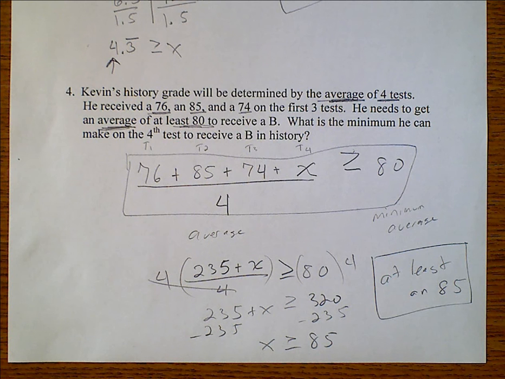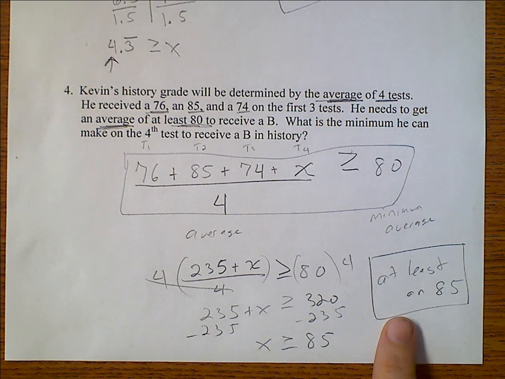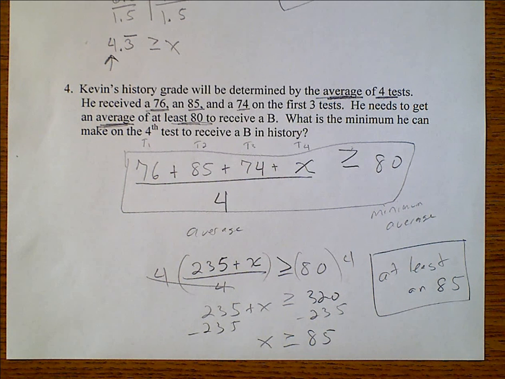So all we're doing is we're given word problems. We need to translate those word problems into inequalities, which we then solve, and I want your answers written as statements. That way we bring it back into the real world.